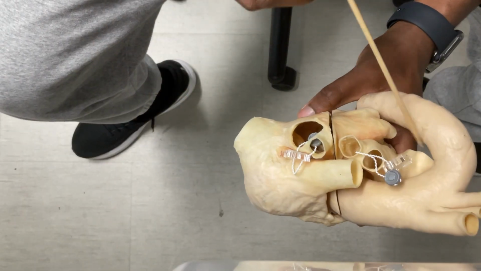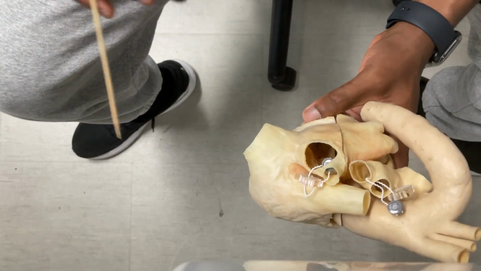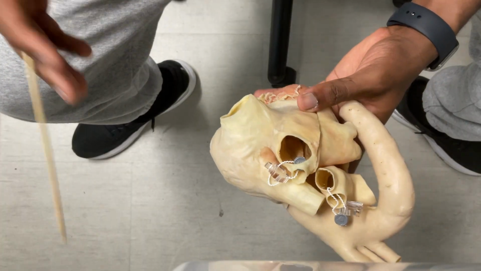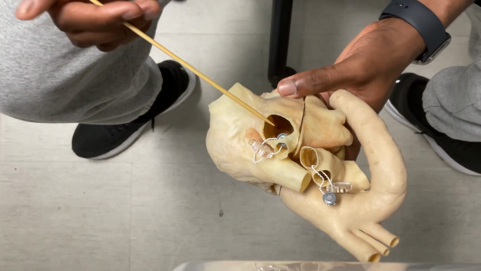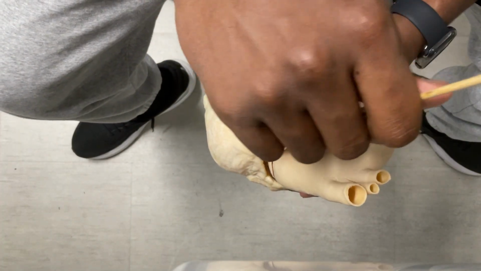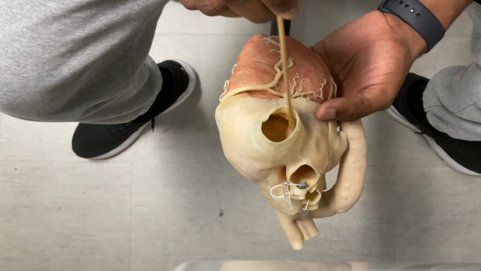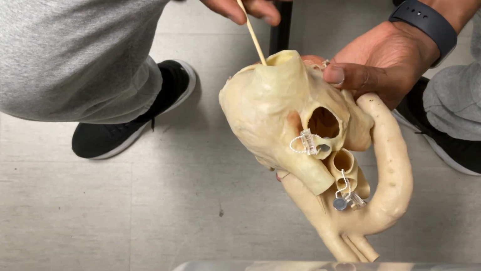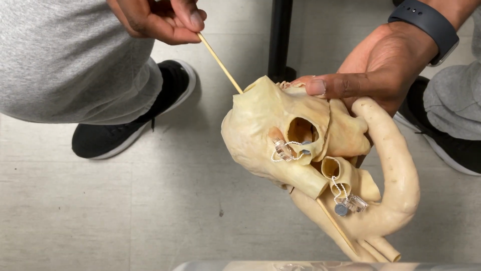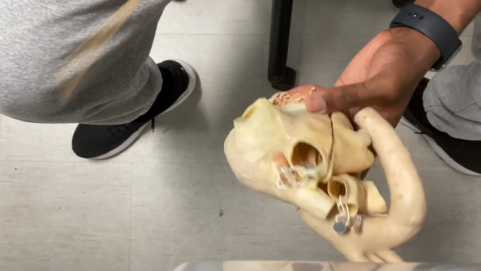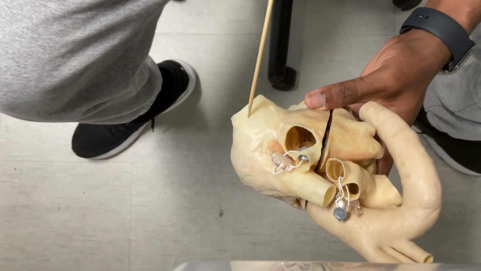And then we have the superior and inferior vena cava. The superior vena cava oftentimes gets confused with either the pulmonary veins or the pulmonary arteries, because it's close by. But this is the superior vena cava, and this is the inferior vena cava. If I were to put a probe through it, you can see it there. Superior, inferior.